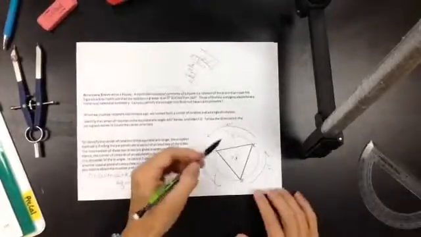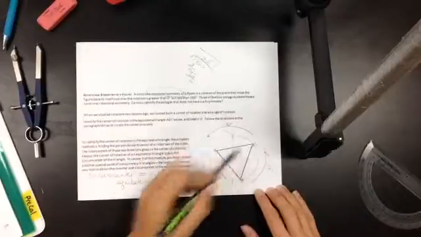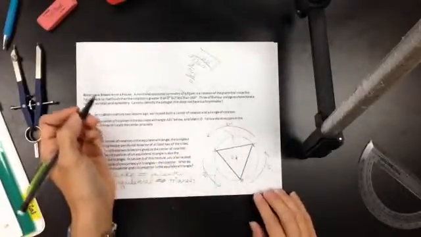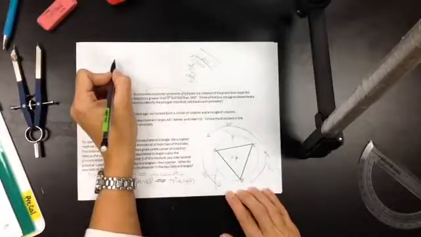I can divide this into 3 parts and to get 120 degrees, 120 degrees, and then back onto itself. That back onto itself is really an important thing to remember, and it's on the next page.